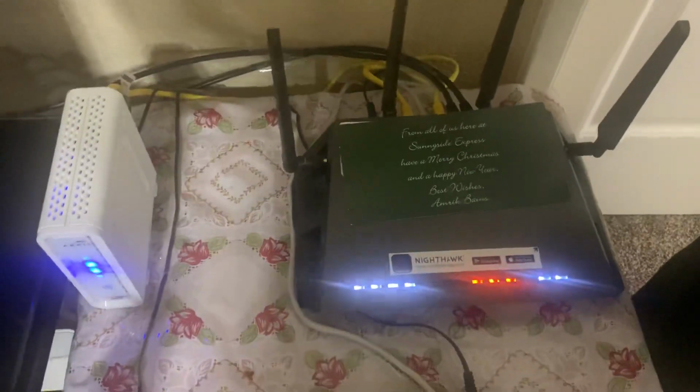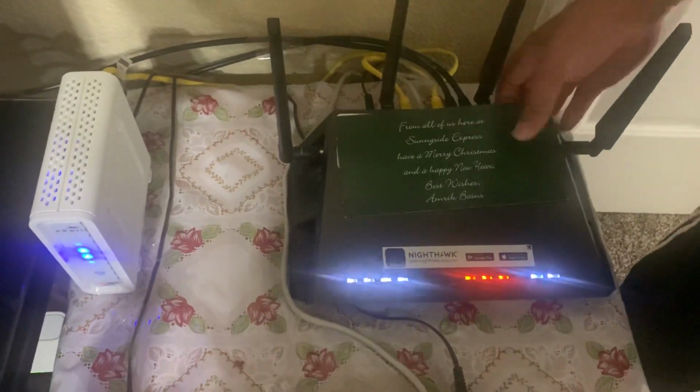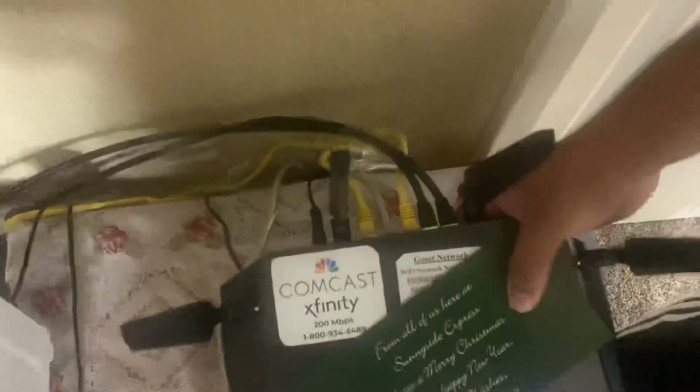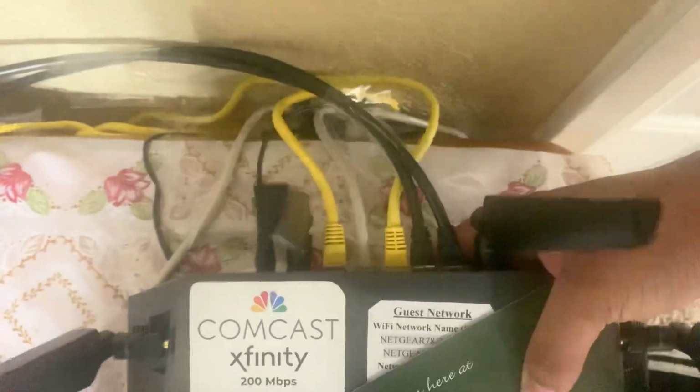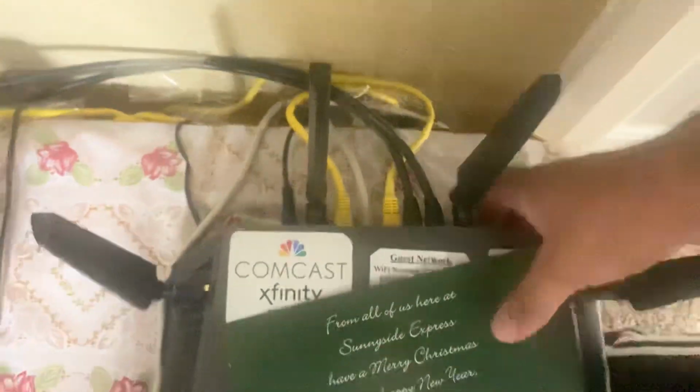Well, what I thought with switches is that these new routers kind of have a built-in switch already. If you can tell, all these lines are plugged into here, which is basically what a switch is.